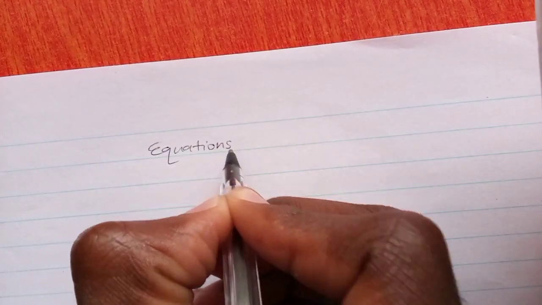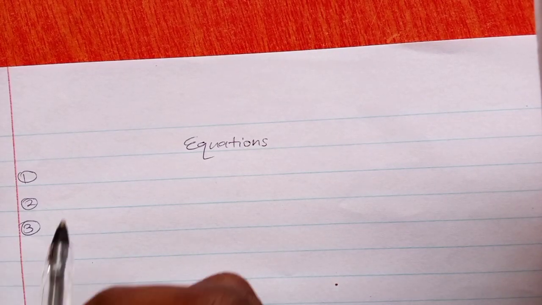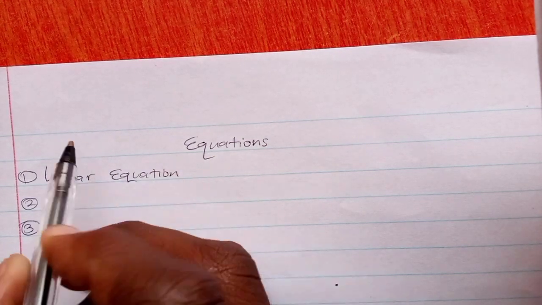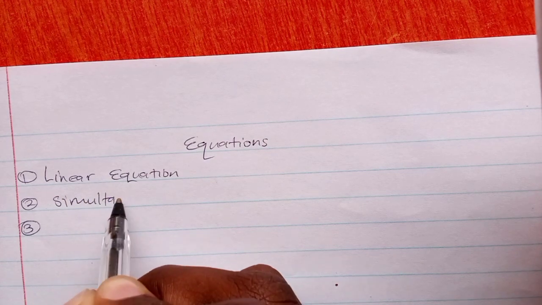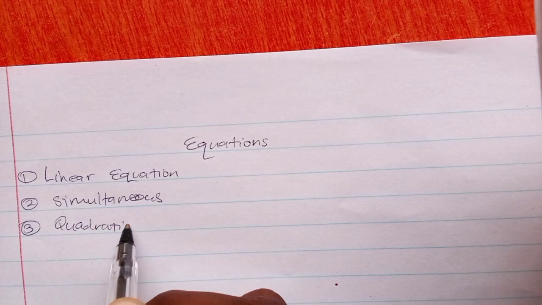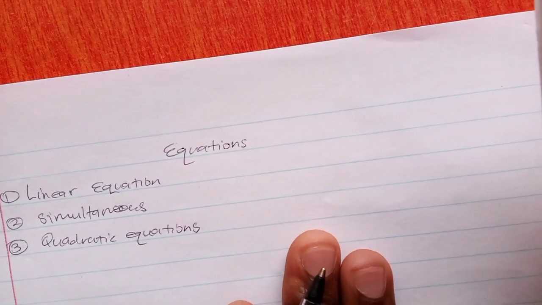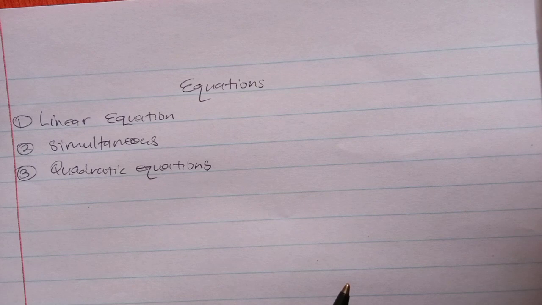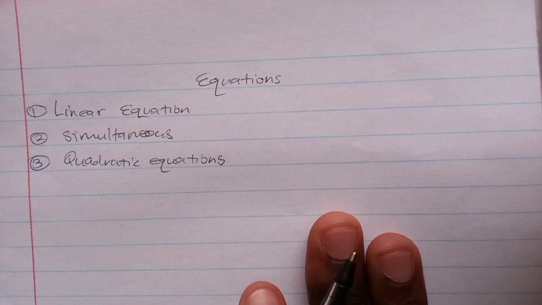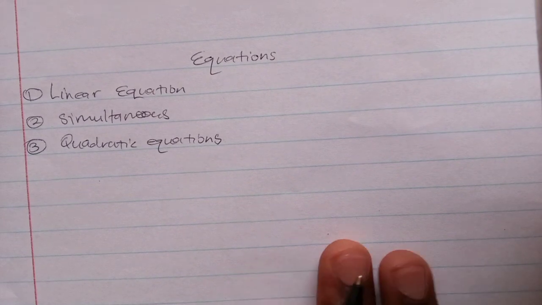Now on equations we're going to be talking about the three kinds of equations, which are linear equations, simultaneous equations, and quadratic equations. So we're going to be talking about how to form simultaneous equations, how to form linear equations, how to form quadratic equations, and how to solve them. In this video we're going to be focusing on linear equations.